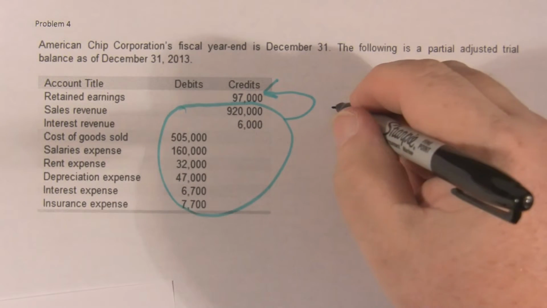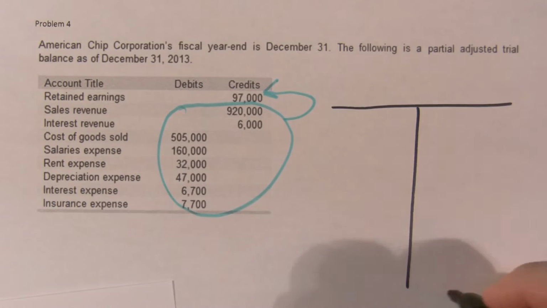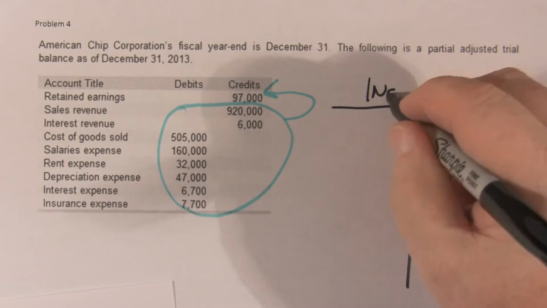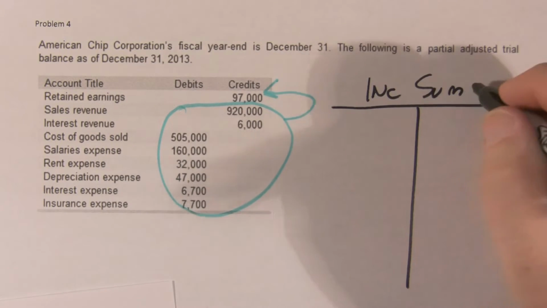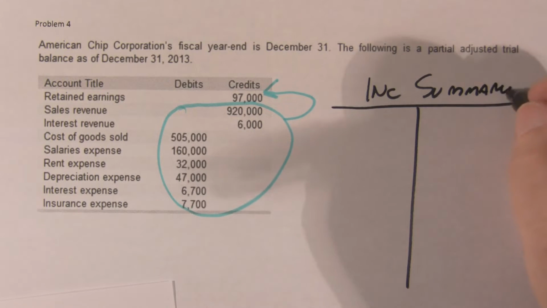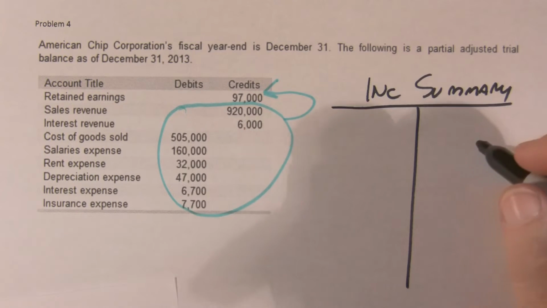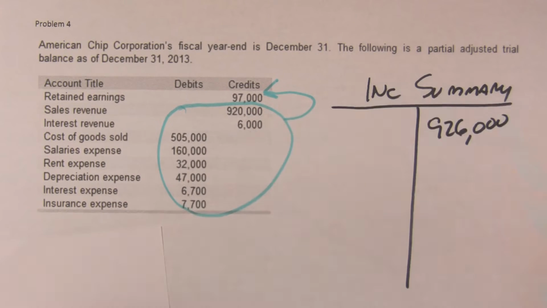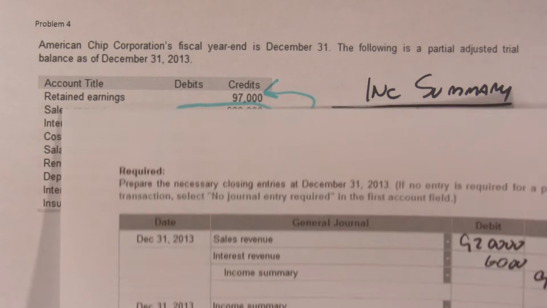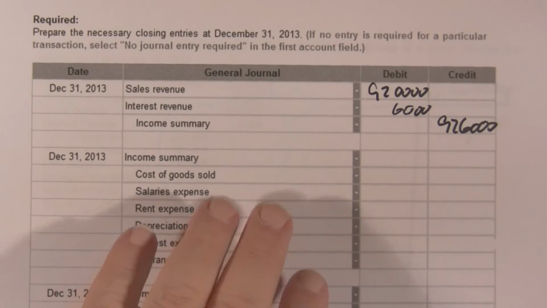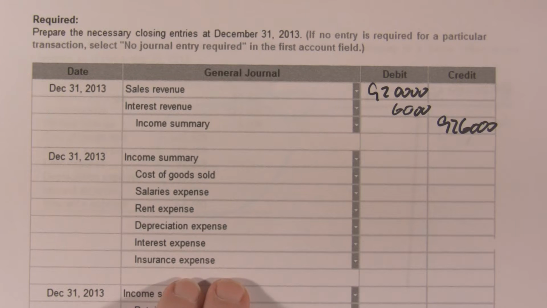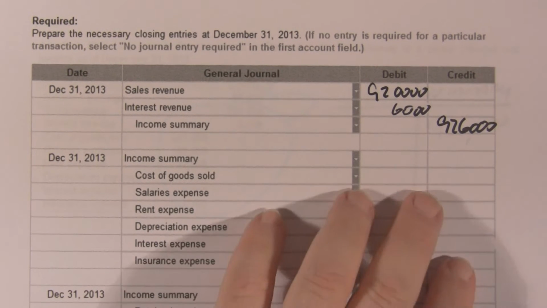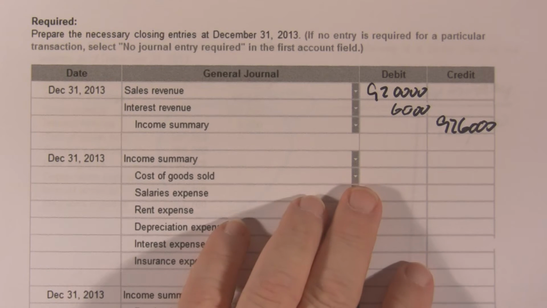If you're like me, you like T accounts. There's our income summary account, and we now have $926,000 credit to income summary. Now we're going to debit all of our expenses to income summary. So we have to credit the expense and debit income summary.